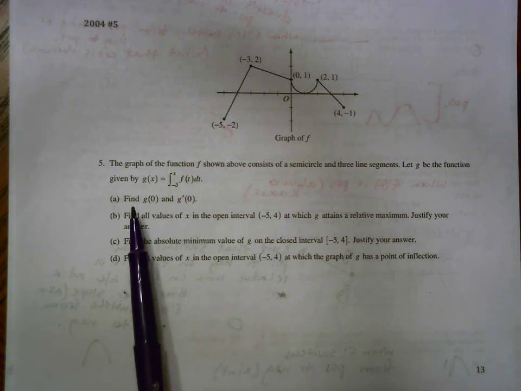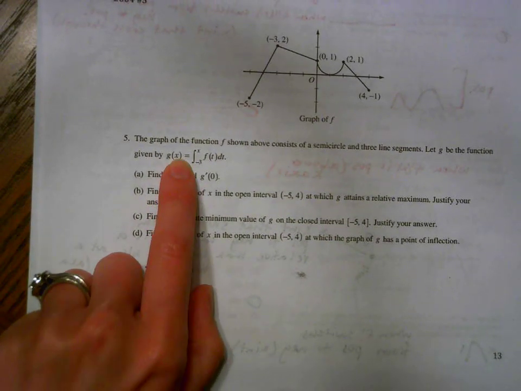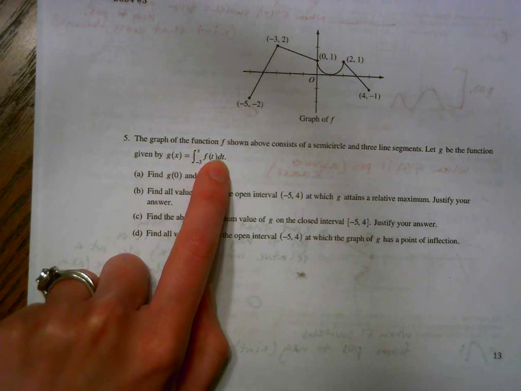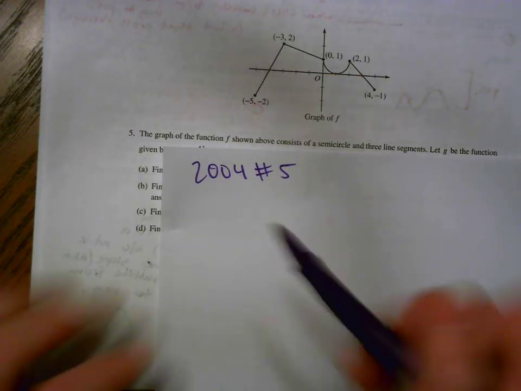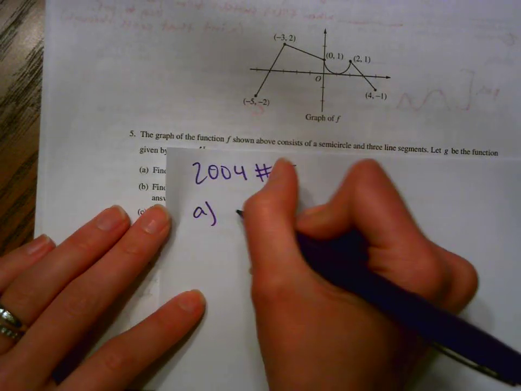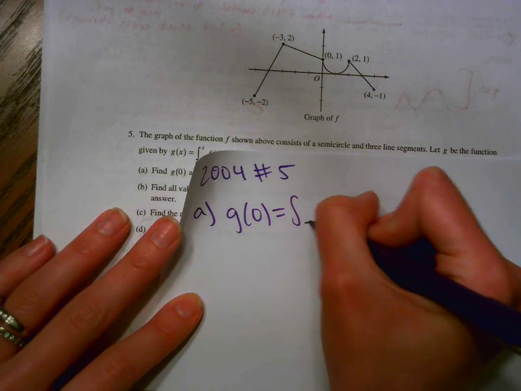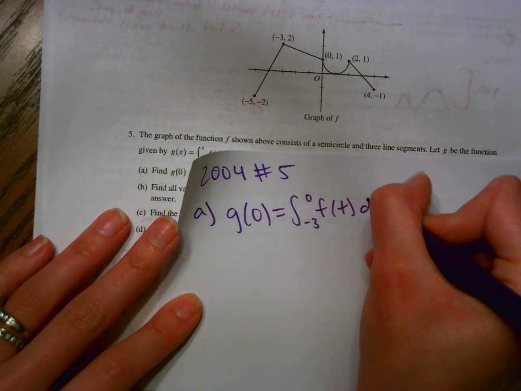So the first problem, part A, says find g of 0 and g prime of 0. For g of 0, that means you're just using g of x and you're plugging 0 in for x, not for t, but for x as the boundary. So g of 0 is going to equal the integral from -3 to 0, plug it in, of f of t dt.